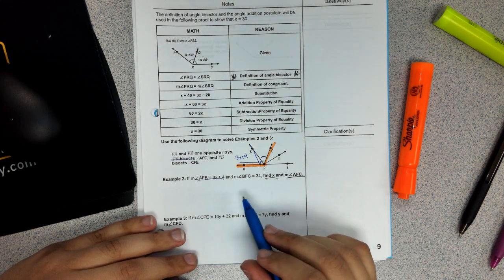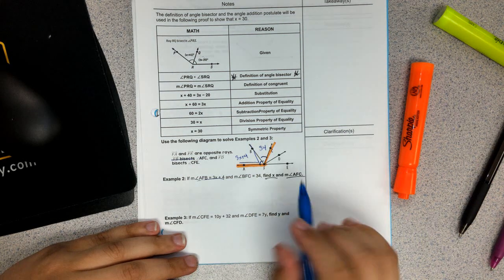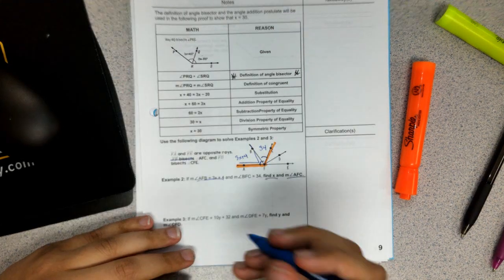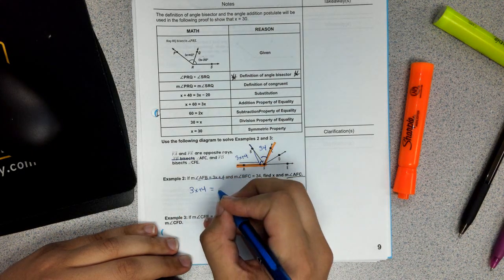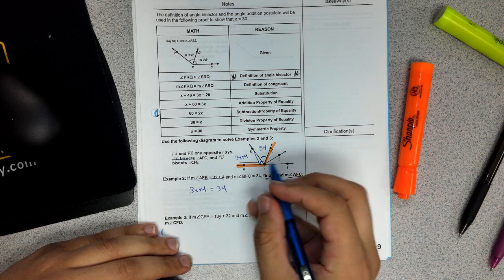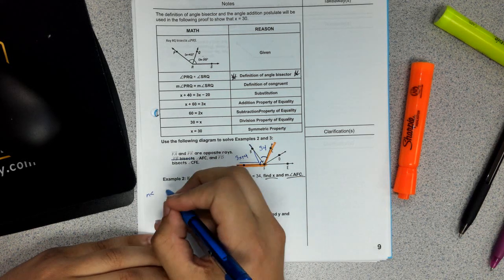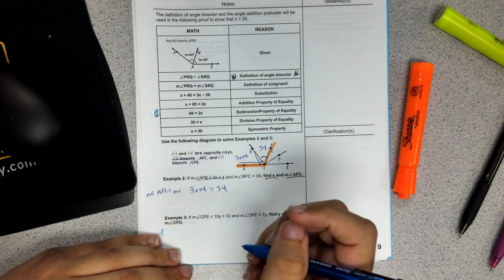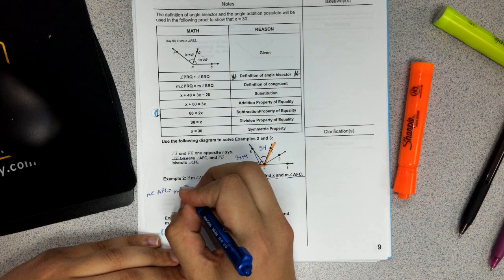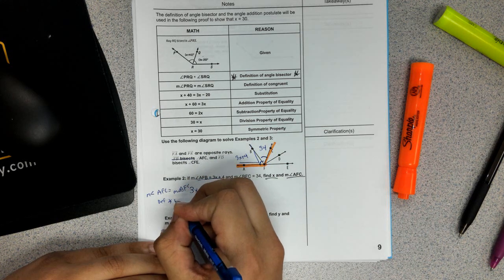So I can say if BFC is 34 and I need AFC, then I can say that 3x plus 4 is equal to 34 because the measure of angle AFC equals the measure of angle BFC because of the definition of angle bisector.